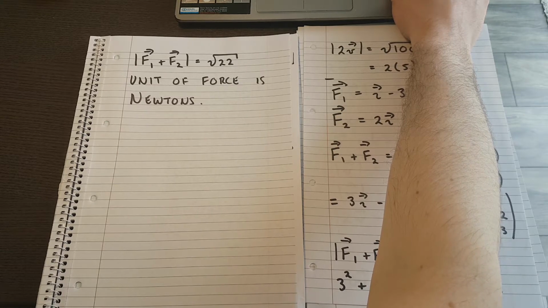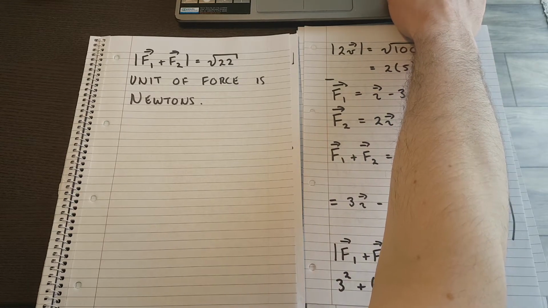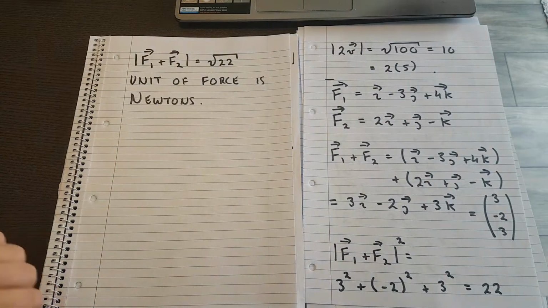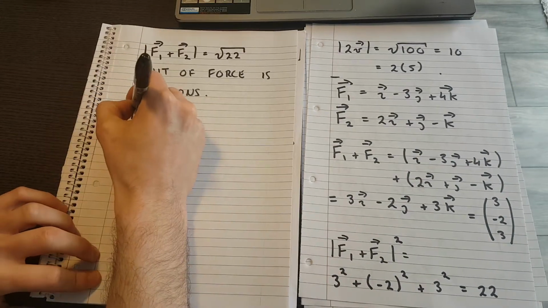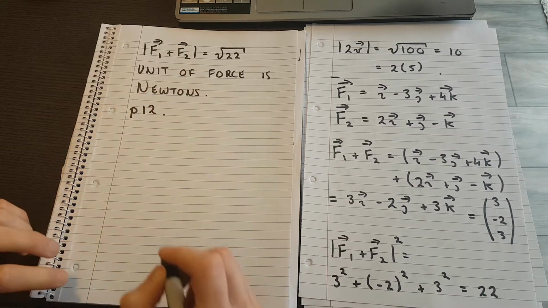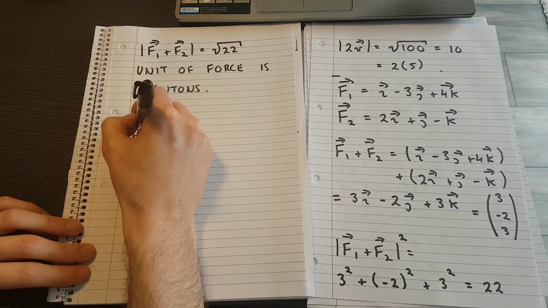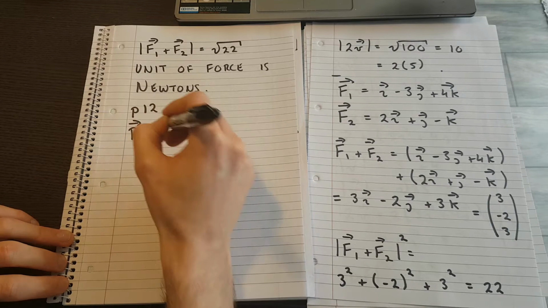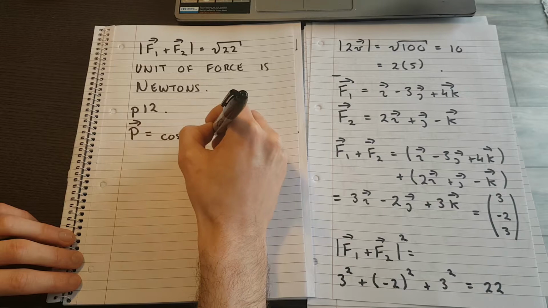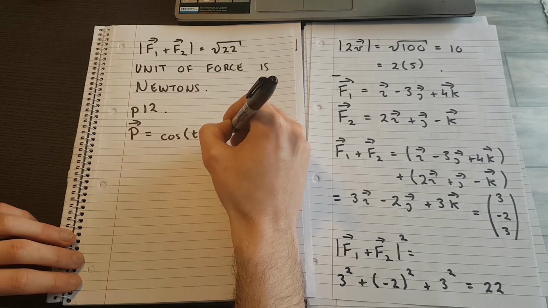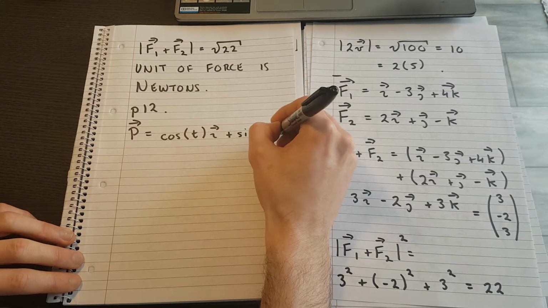There's a more complicated thing in the notes here, which I'll talk about. Maybe don't worry about it too much if this seems a bit hard. So this is on page 12. There's an example here. It says a point moves in 2 dimensions, and its movement is described by cos of t times the i vector plus the sine of t times the j vector.